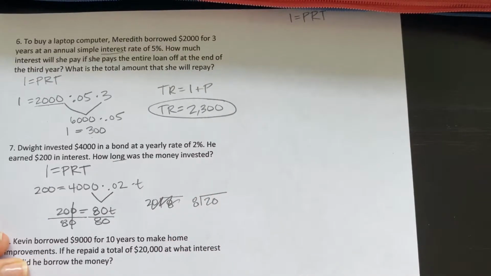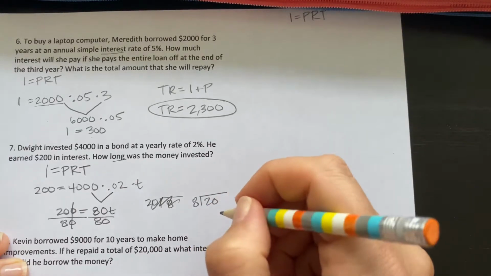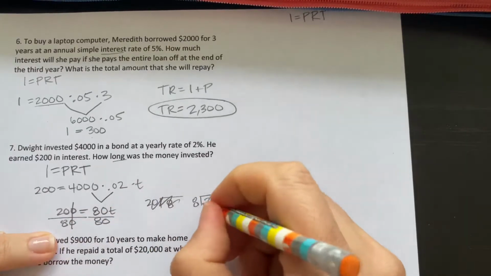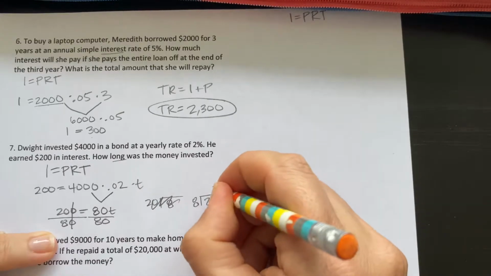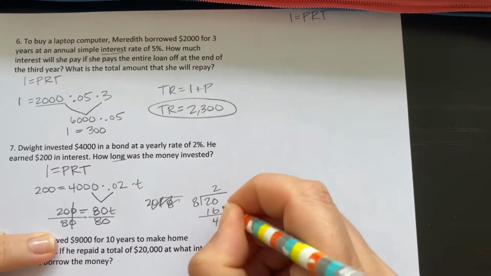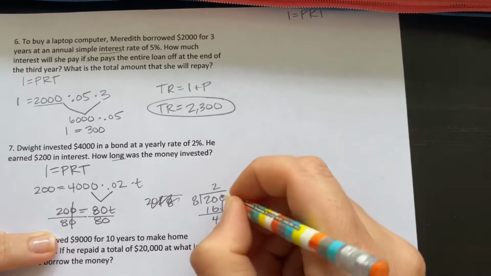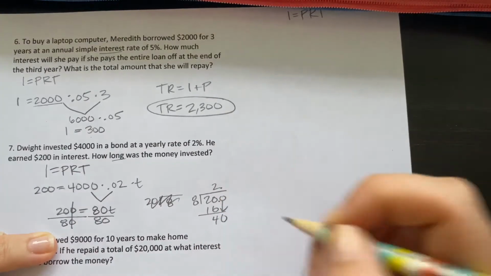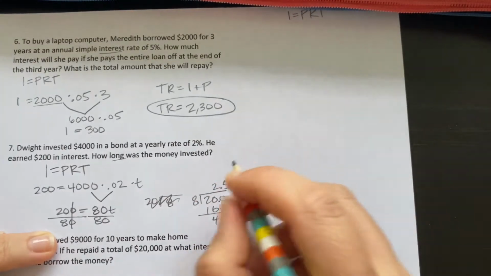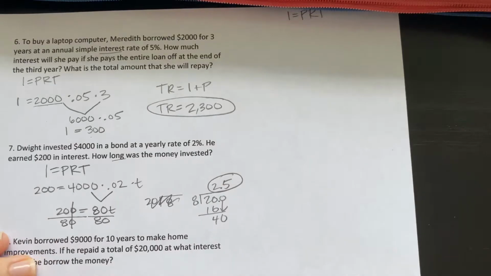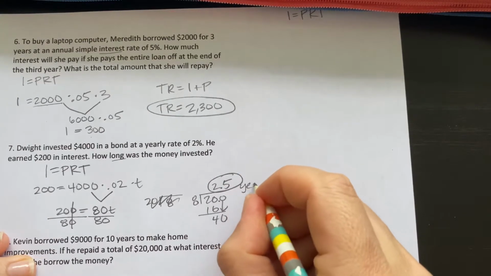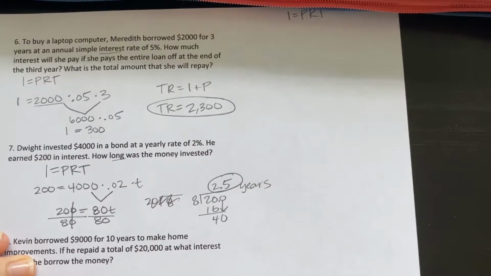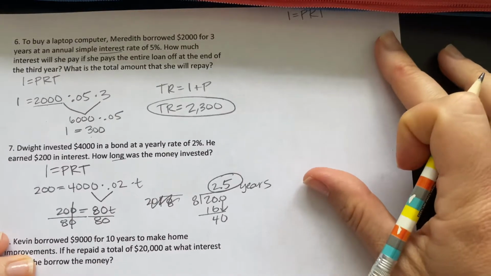See, everybody makes mistakes. 8 goes into 20 2 times. That's 16. 4. Bring down that 0. My decimal is here. 8 goes into 40 5 times. So it's going to be 2.5 years was the time that the money was invested.